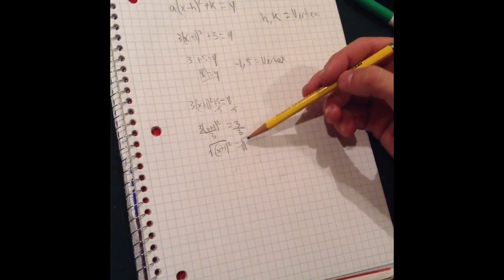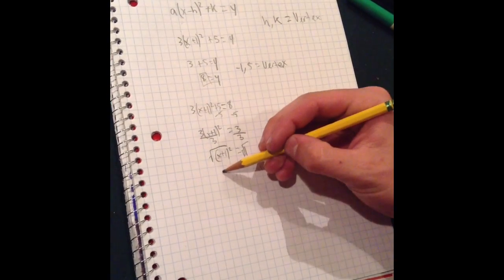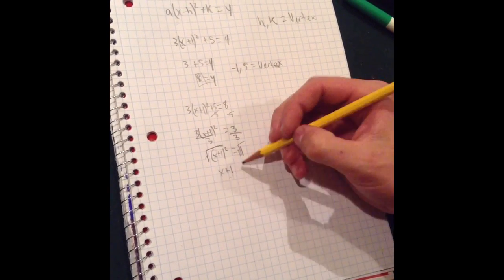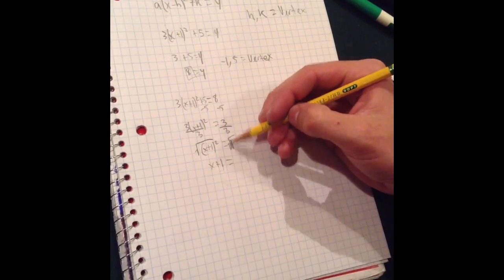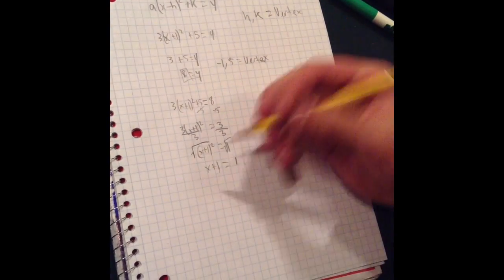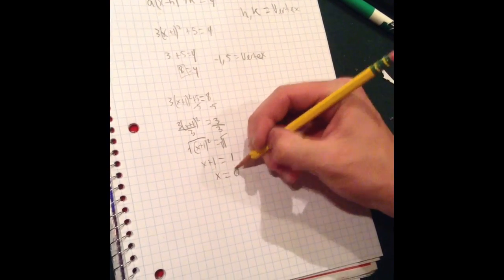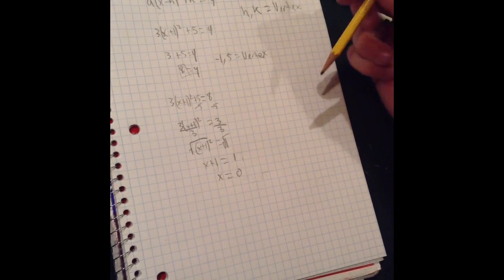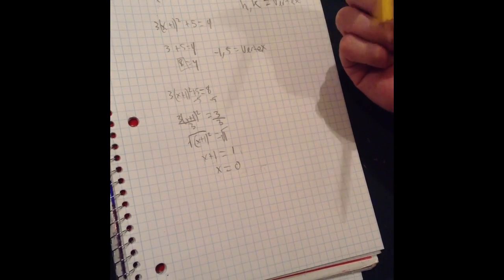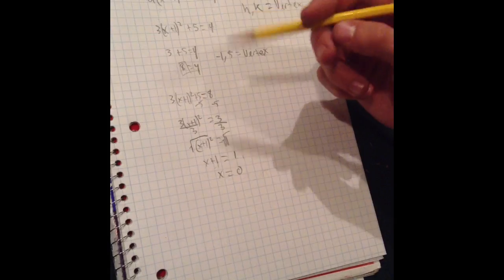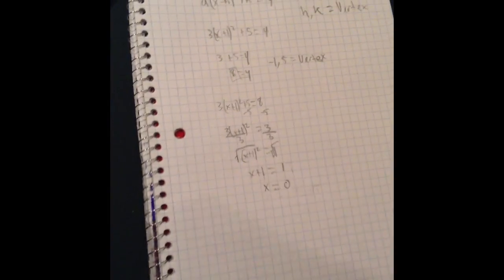So now that we have this, we're going to go x plus 1 is equal to 1, because the square root of 1 is 1, so x plus 1 is equal to 1. X is equal to 0. That's our x-intercept that intercepts at 0, 0. Or just 0 on the y-axis.